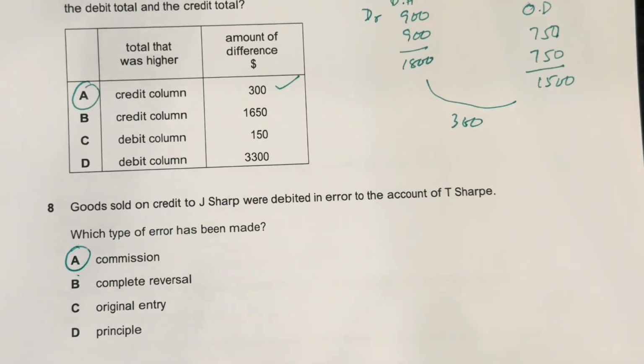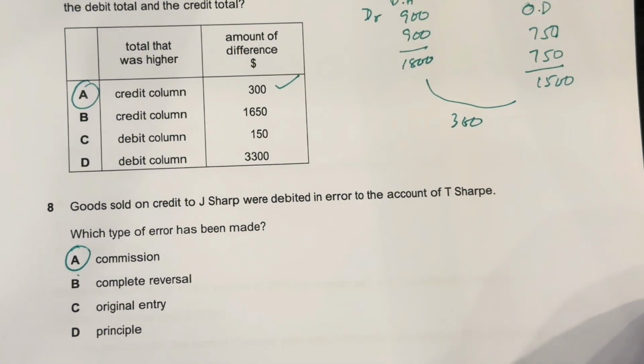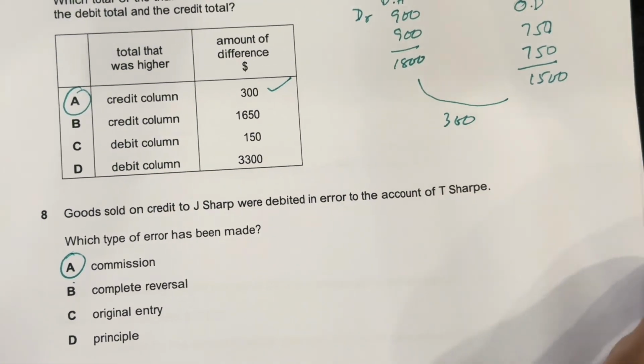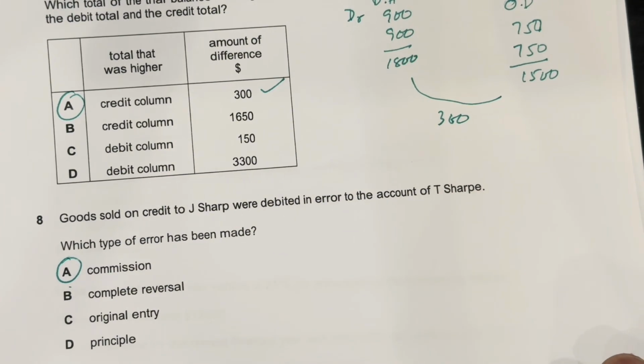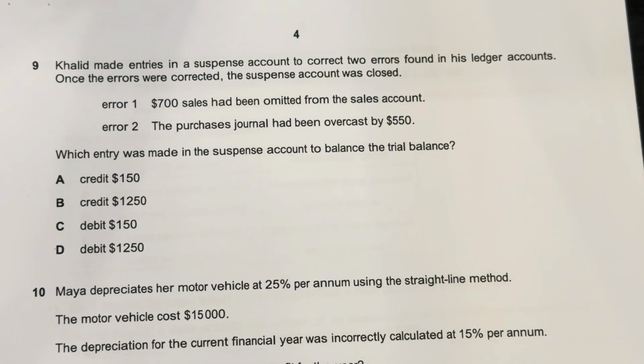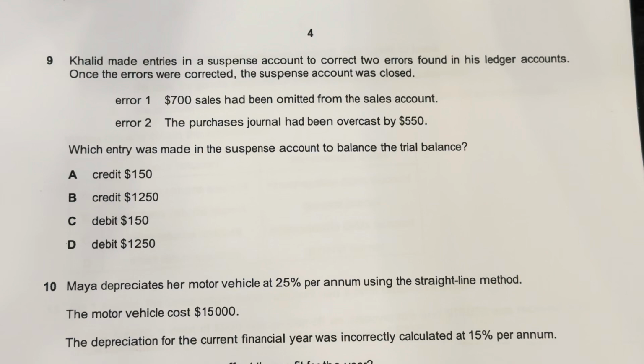So we're going to write over here option number A, the class of account is correct, but it is posted in the wrong account. The error would be of commission. So you can write it if you want. Now question number 9. Question number 9 is again a calculation question.